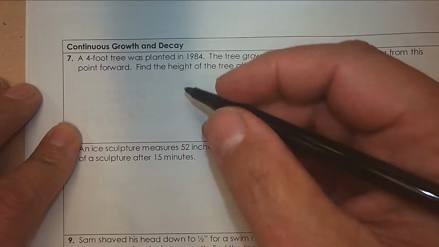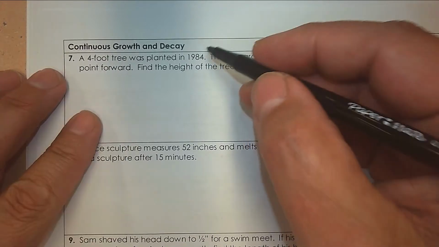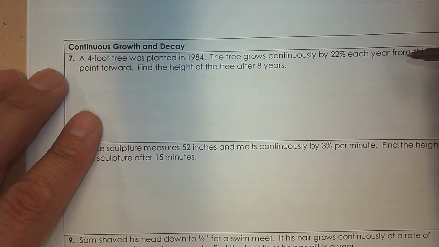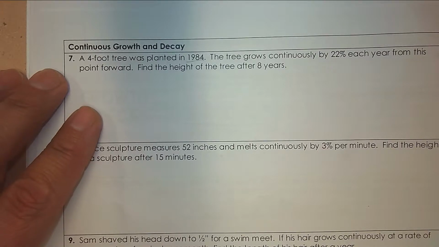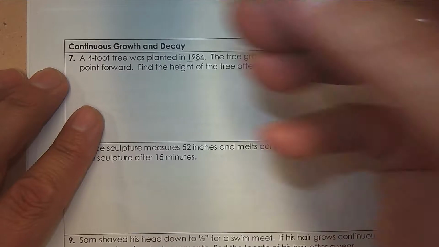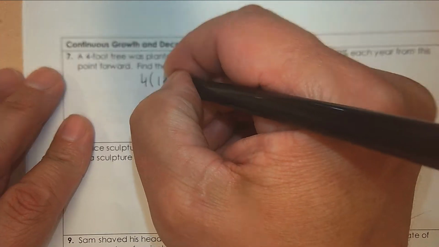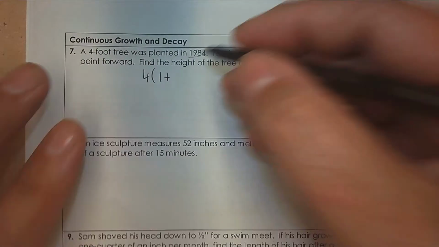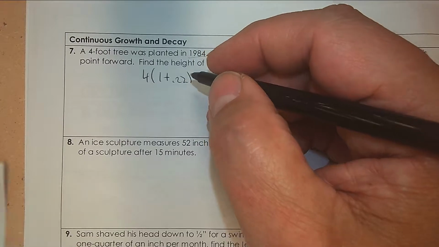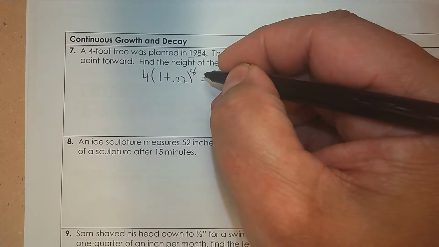A 4-foot tree was planted in 1984. The tree grows continuously, 22% each year from this point forward. Find the height of the tree after 8 years. So the tree started out as 4 feet tall. 1 plus 22% as a decimal. And then from 1984, 8 years would just simply be 8. Use your calculator.